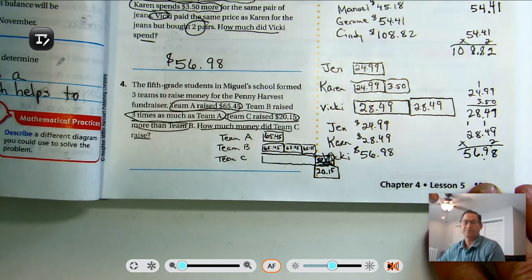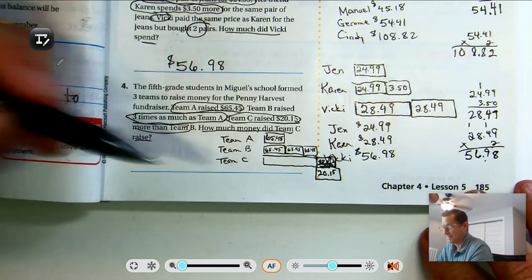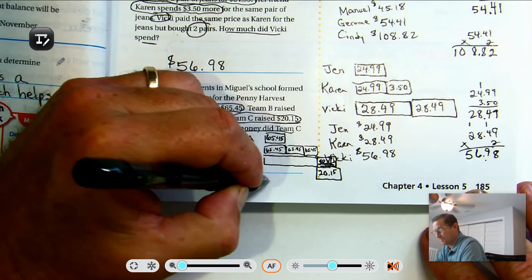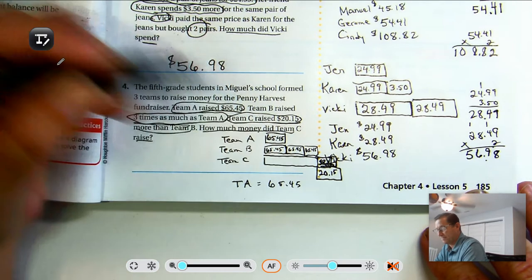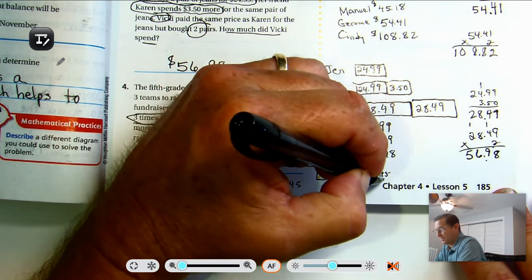Okay, so $20.15 more for Team C. All right, so how much money did Team C raise? Well, Team A, $65.45. Team B, $65.45 times 3.